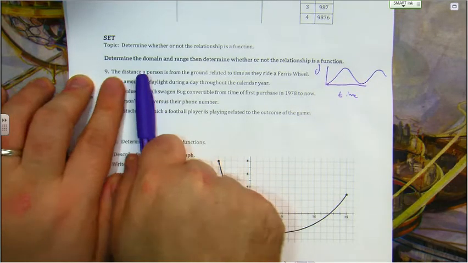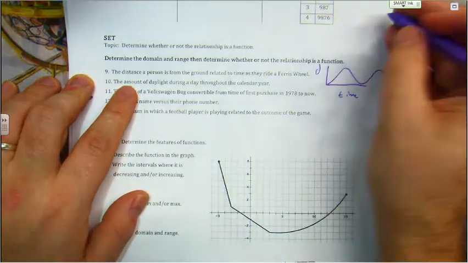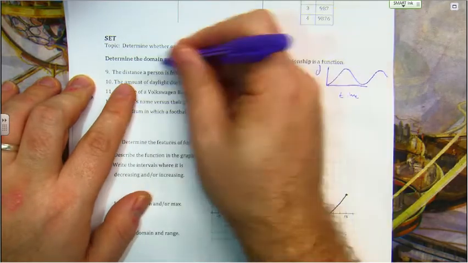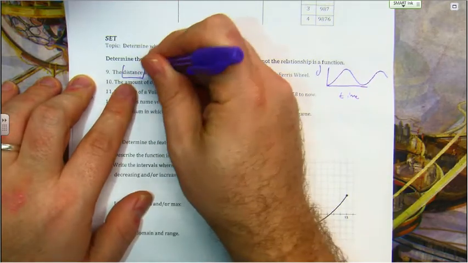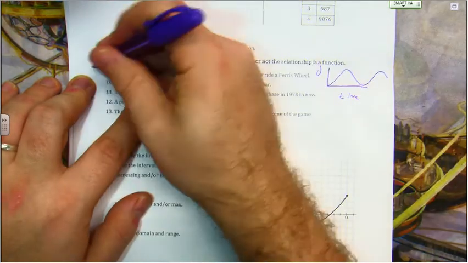So it says determine the domain and range. So time's our domain, okay? Time is the domain. Height, the distance a person is from the ground, the distance, this is our range. And then is this a function? Yes, it's a function.